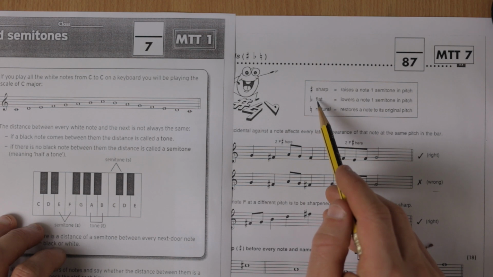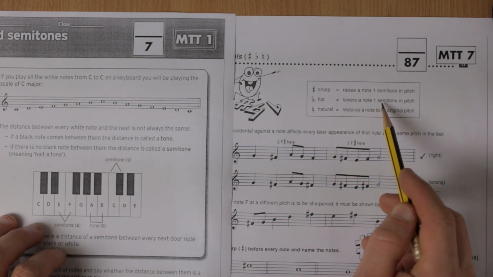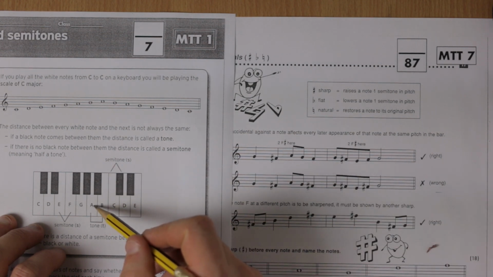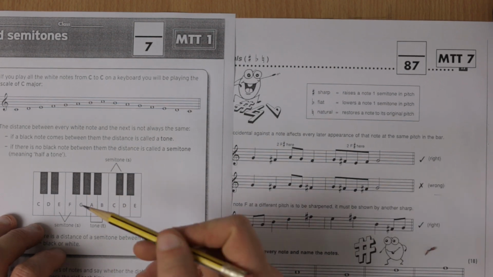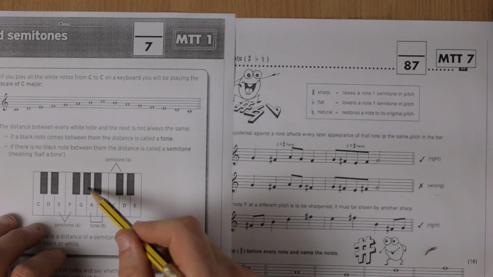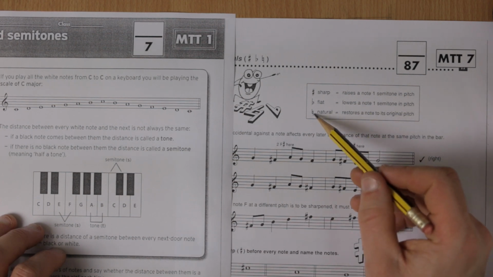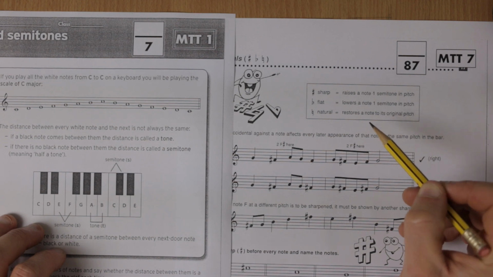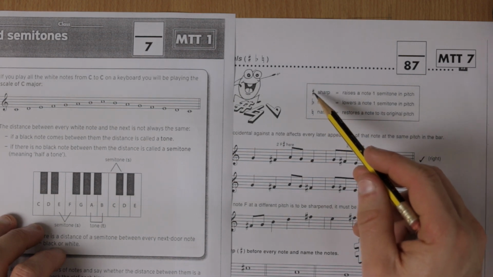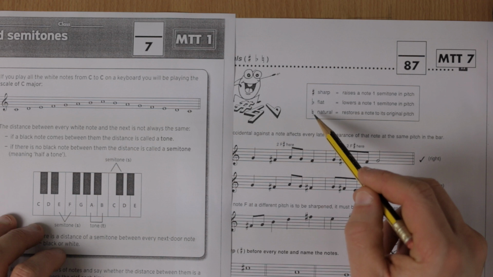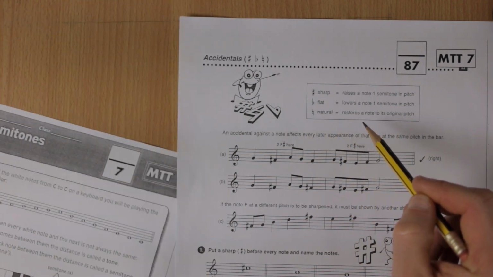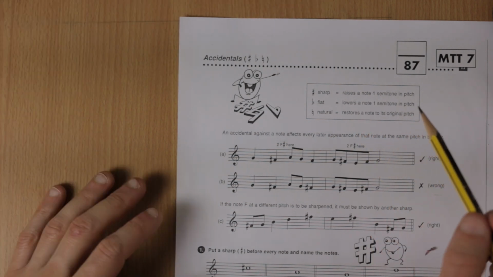The flat lowers a note 1 semitone. So if we choose A flat, A is here, and A flat is 1 lower, that's 1 to the left, 1 semitone lower. And then the natural sign restores a note to its original pitch. So if it's had a flat or sharp on it, putting a natural will put it back to the normal note. Okay, so let's have a look at the examples they're giving.